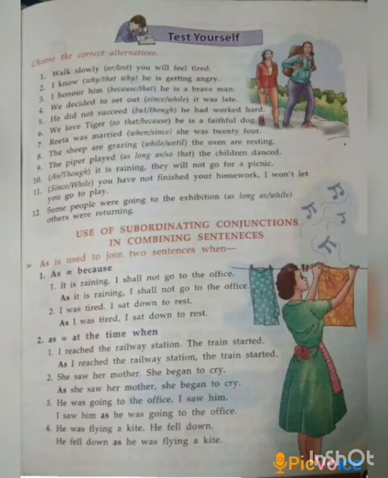For the second one, as is equal to at the time of when. First example, I reached the railway station, the train started. Here we can use: as I reached the railway station, the train started. So this type of conjunction is used to accompany the sentence, and we should clearly understand the difference between the first and the second sentence. Okay, take page number 36.